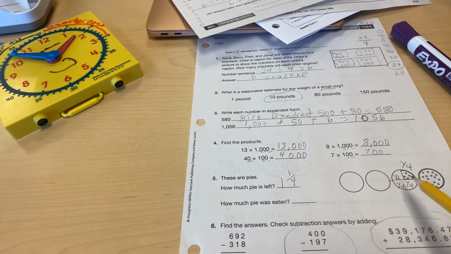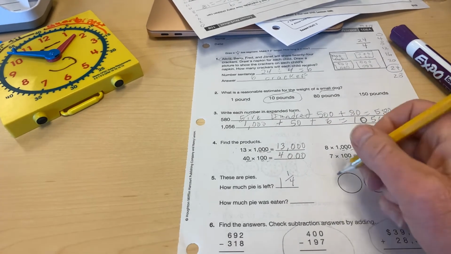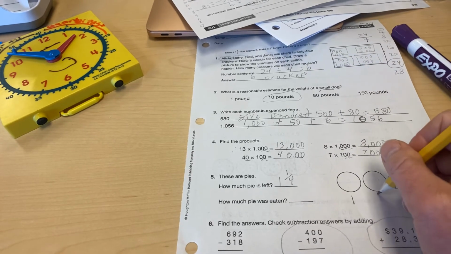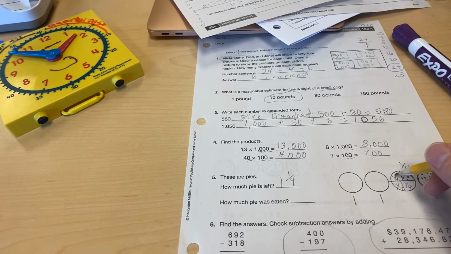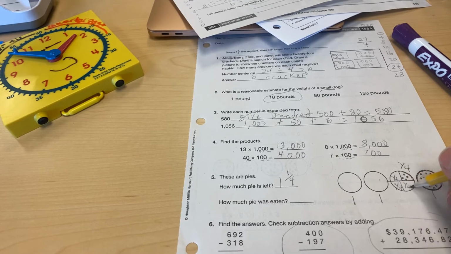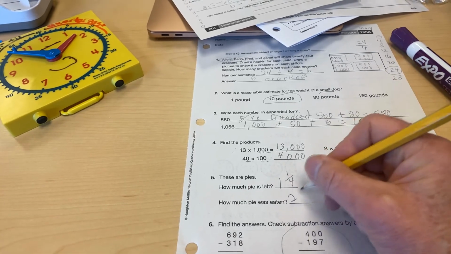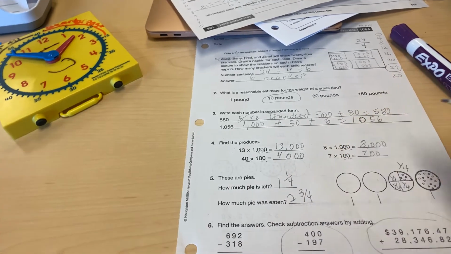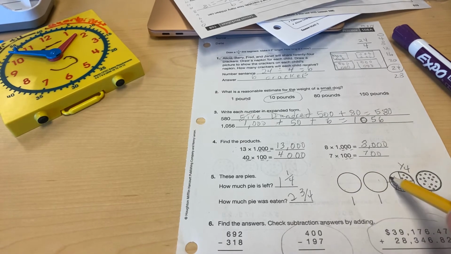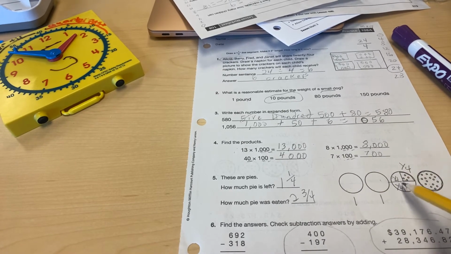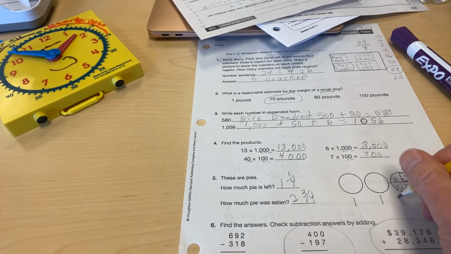How much was eaten? So it's all of the white parts. We have 1, 2, and we have 3 parts. So we got 3 that are eaten. So that'd be 2 3/4. We have 2 pies, and these parts are eaten. There's 3 parts. That's 3/4.